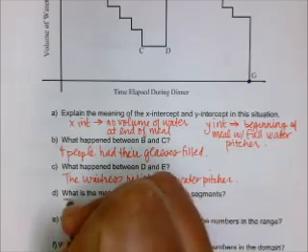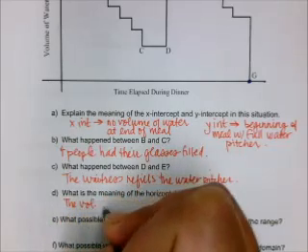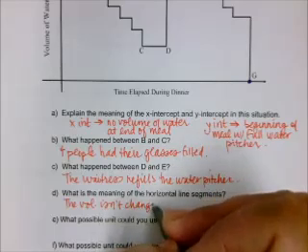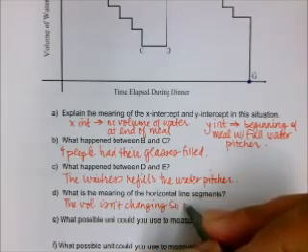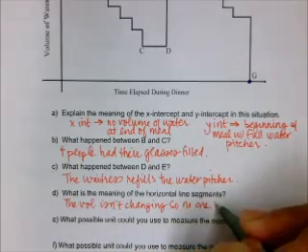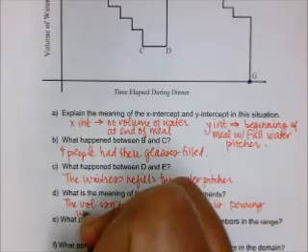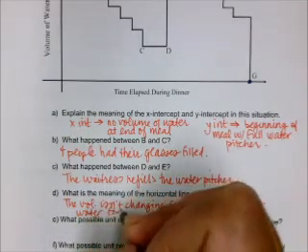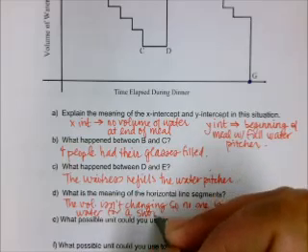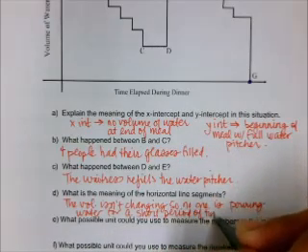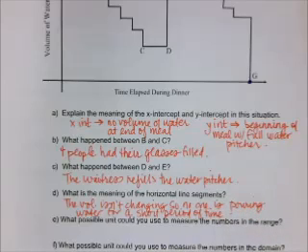So what's the meaning? No one is pouring water for a short period of time. Yeah, just sitting there on the table.